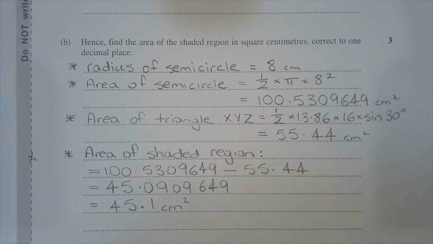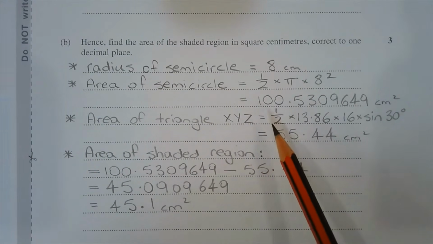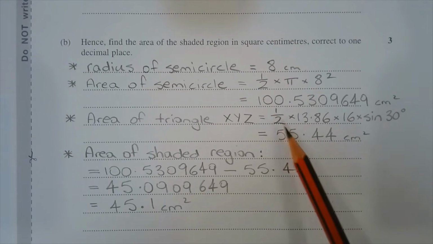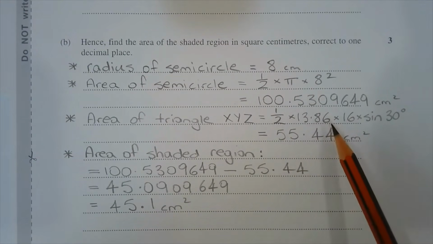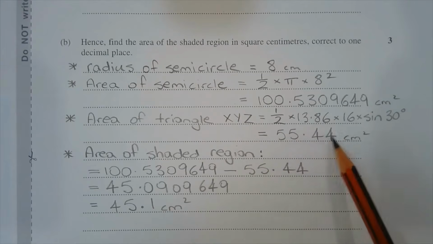100.5309649 square centimeters. The area of triangle XYZ is found using the area rule for triangles. That's half AB multiplied by sine C. So that's equal to half multiplied by 13.86 multiplied by 16 multiplied by sine of 30 degrees. And that's equal to 55.44 square centimeters.